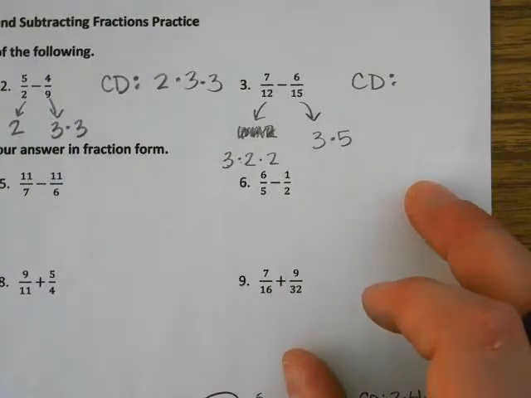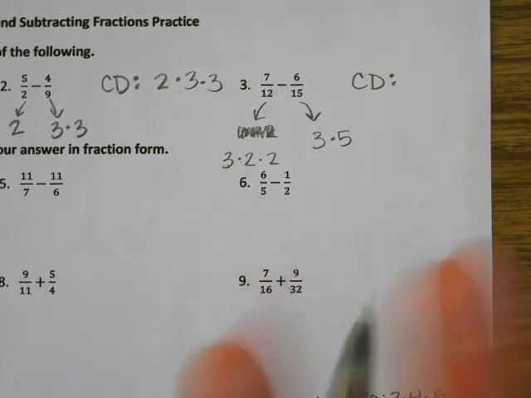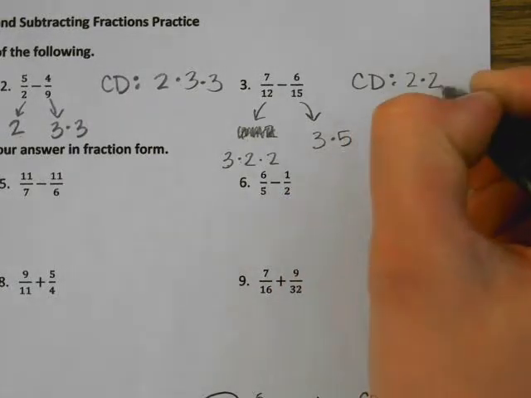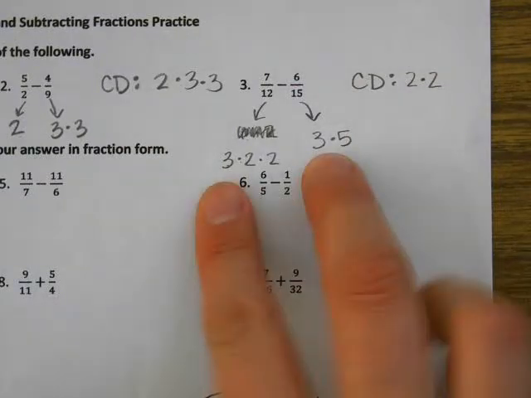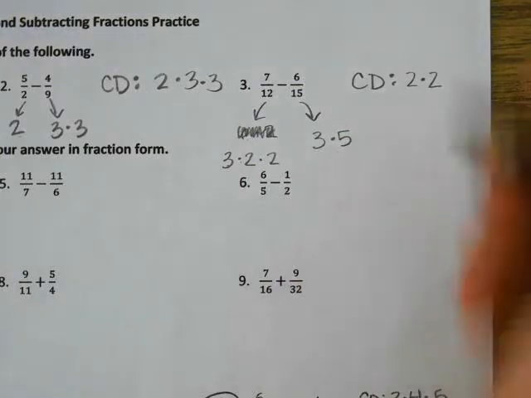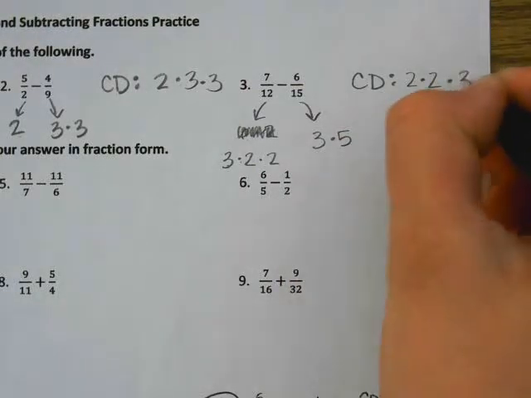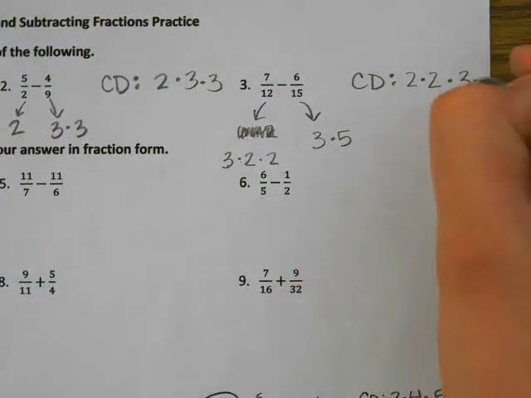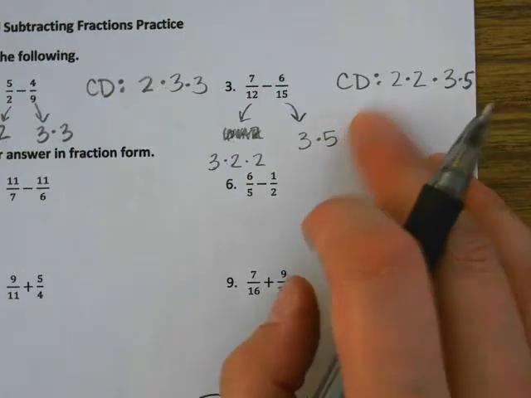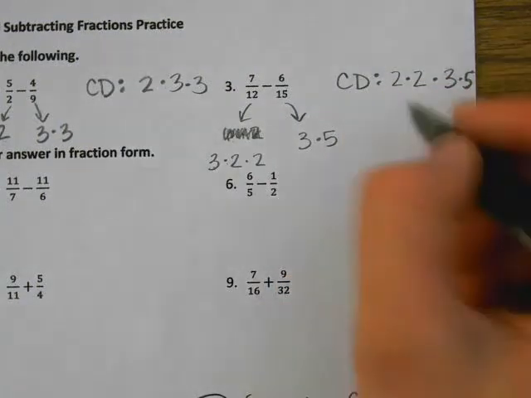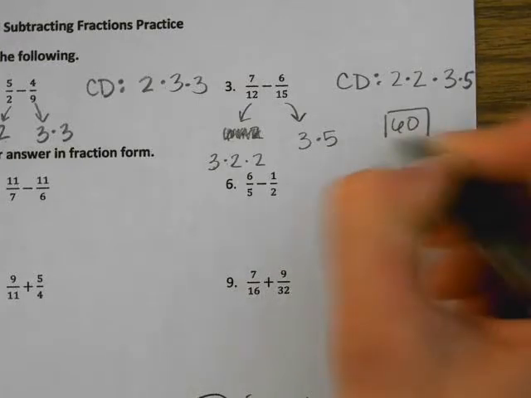2. How many 2's do we have to have? We need to have 2 of them. All right? Because we got one fraction having 2, so we need to have both of them in there. How many 3's do we need to have? 1, because at the very most, each fraction only had one of them. So we need 1 3, and then what else do we need? We need 1 5. Okay, so if we multiply those together, 2 times 2 times 3 times 5 is 60, so our common denominator is 60 here.